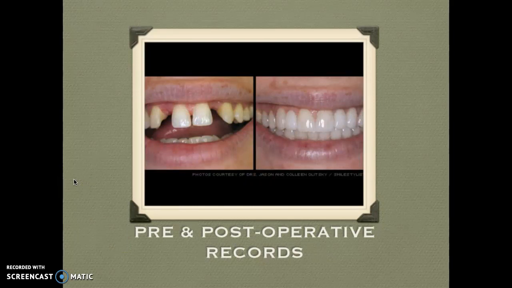So we have a pre-photograph and a post-operative photograph that can be used as very valuable records in a patient's file. So you can see here that we have the existing condition for the patient and then a beautiful aesthetic result for this patient after treatment.